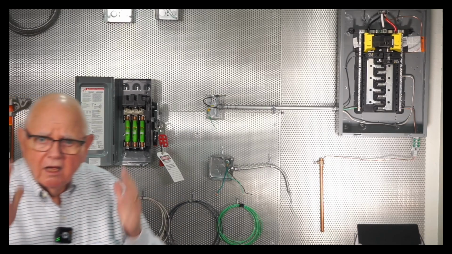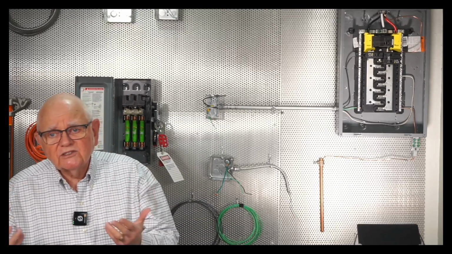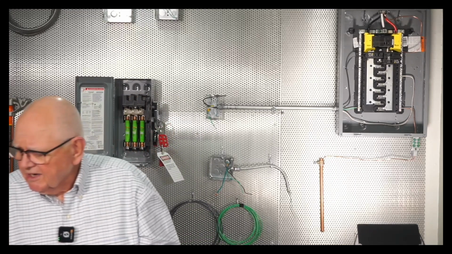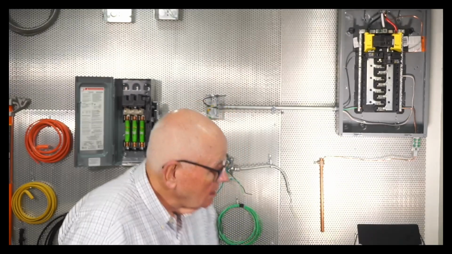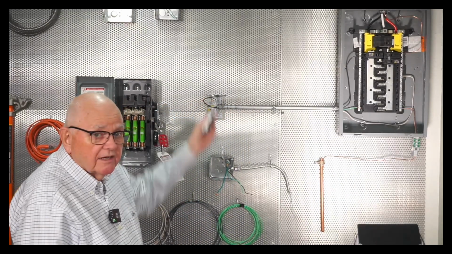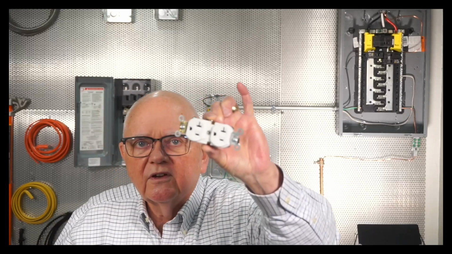So, we have motor branch circuits, we have branch circuits, we have general purpose branch circuits. A general purpose branch circuit is where I just have two or more receptacles attached to my branch circuit. This is an example. This is two receptacles.